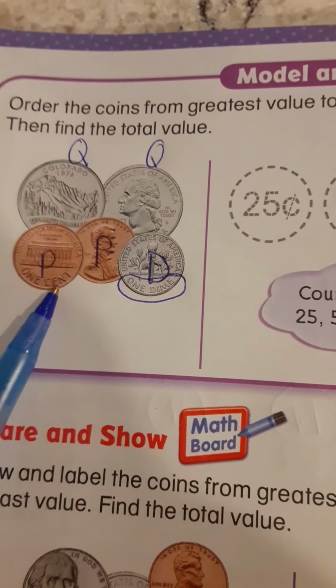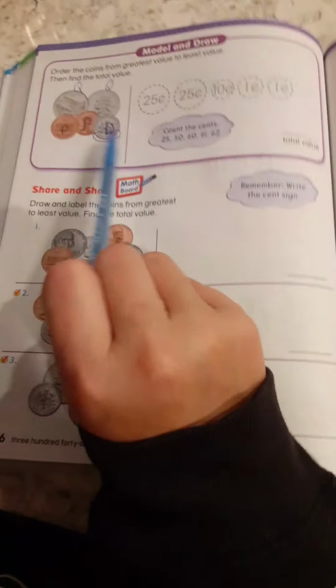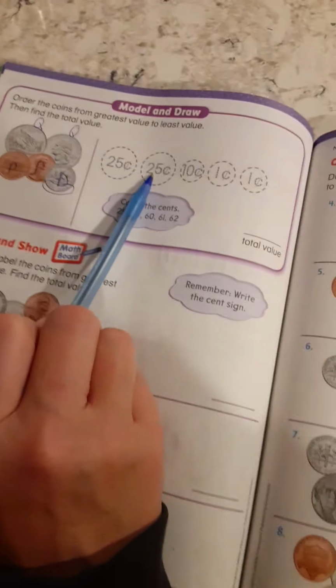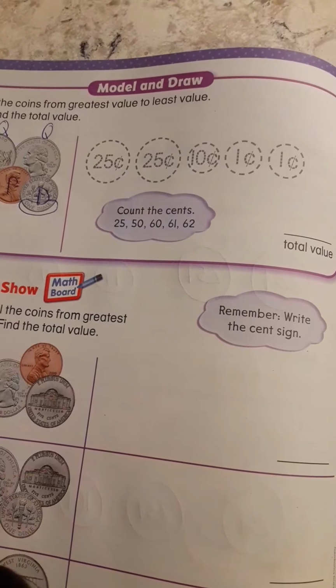See, this one says 1 cent. That means 1 penny. So the next thing that we want to do is just draw them out like in circles like we did. And next, we have to count them. So first we count by 25s. 25 cents, 50 cents. And then we have our dime, 25, 50.